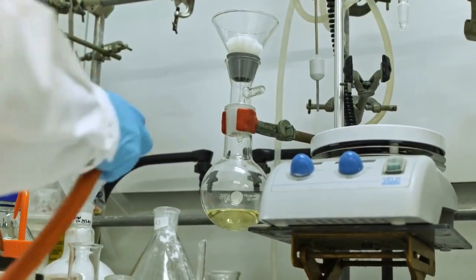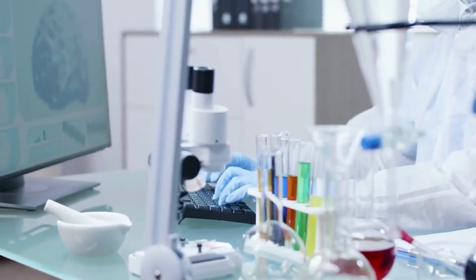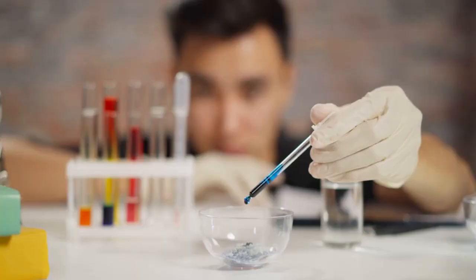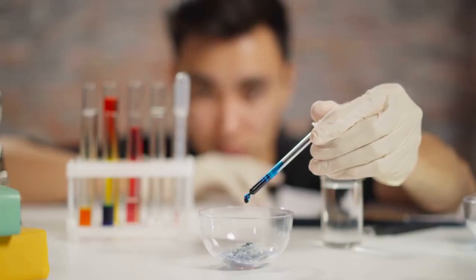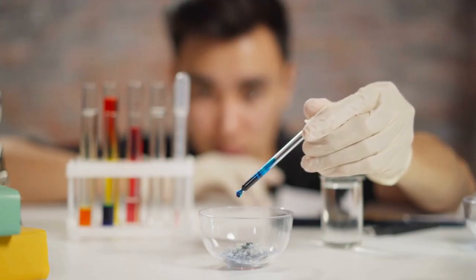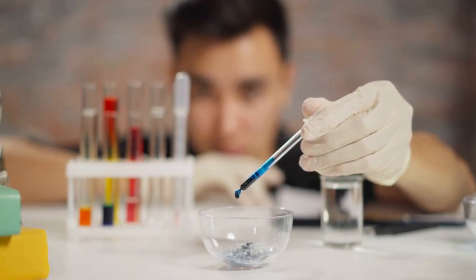simplify the molecule. When we perform a disconnection, we generate idealized fragments called synthons. These synthons are conceptual pieces, often charged ions like a carbocation, positive, or a carbanion, negative, which may not be stable enough to exist on their own.